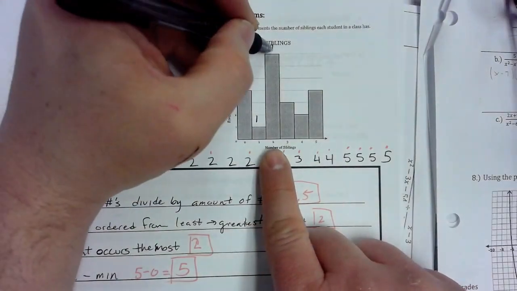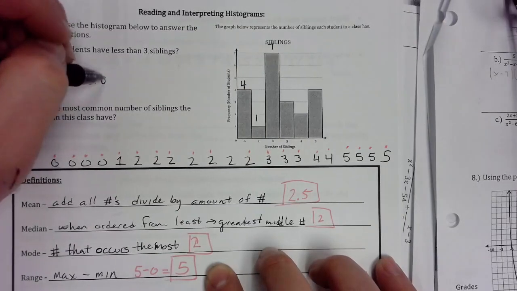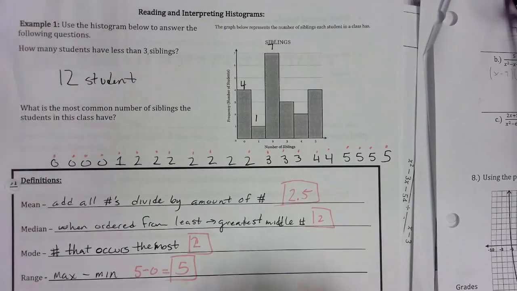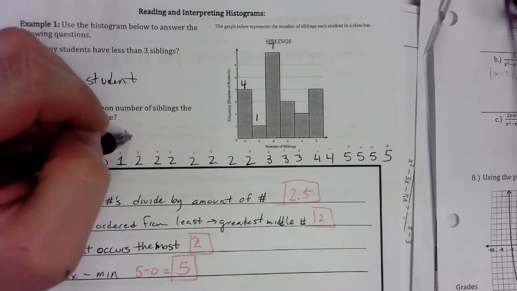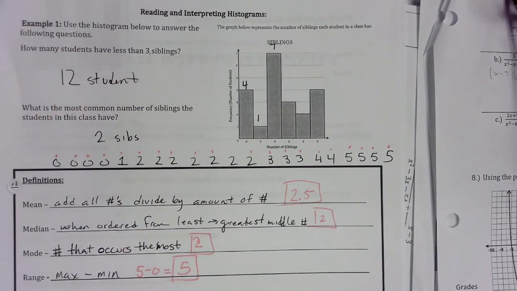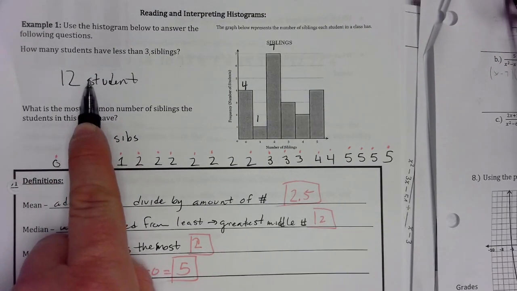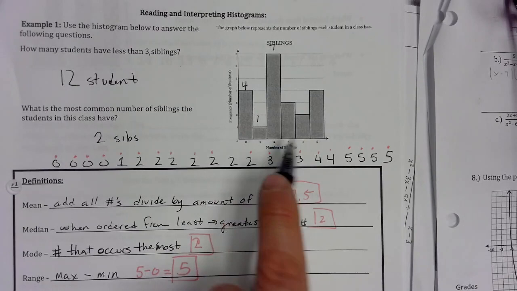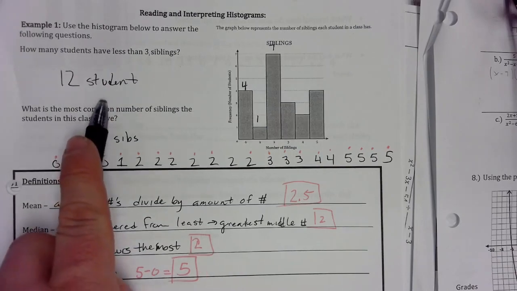Right here, be careful. It's not saying 3 or less, but it's saying less than 3. Okay? Let's look at the next histogram and kind of analyze what we have here. A teacher put all the quiz scores up on a representation right here. Which interval does the median test scores fall into?